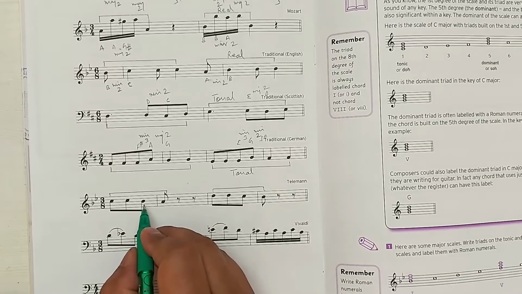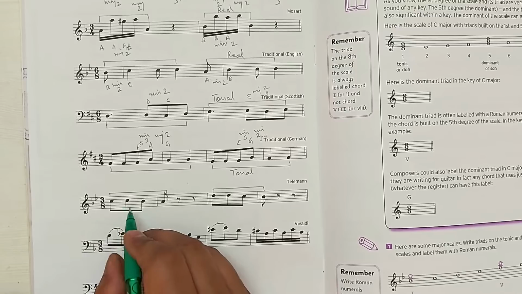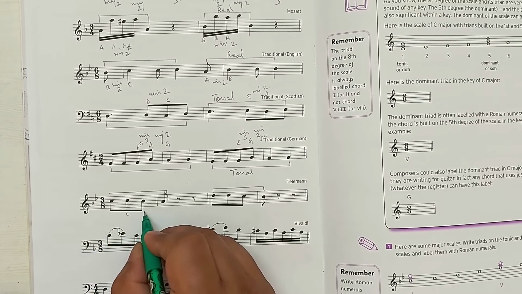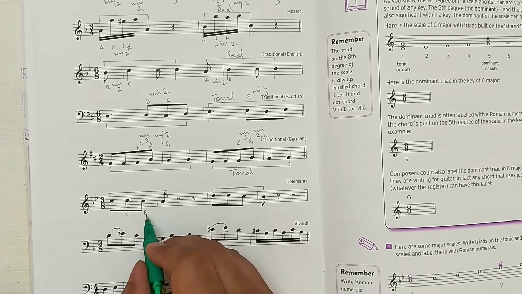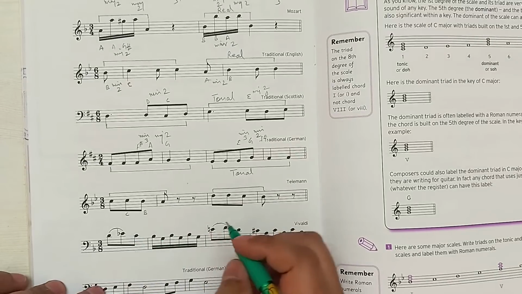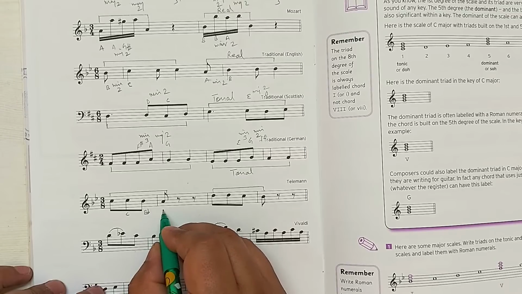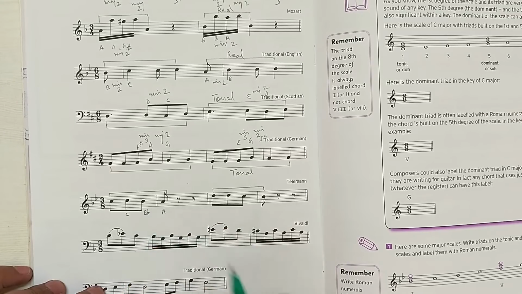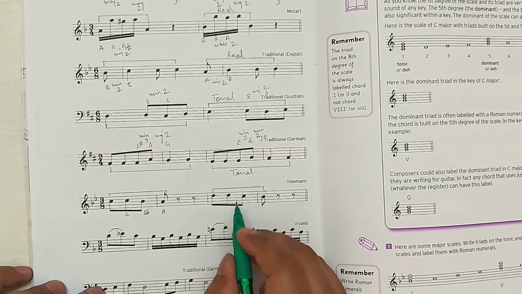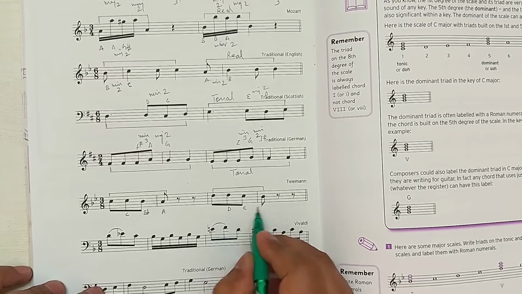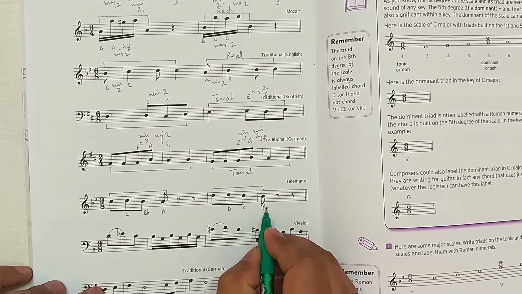Now you can see this is the interval. This note is our treble clef. This is E, C, this is B, so B flat, and this is A. Right, now from here, this is our fourth line D, this is C, and this is B flat.